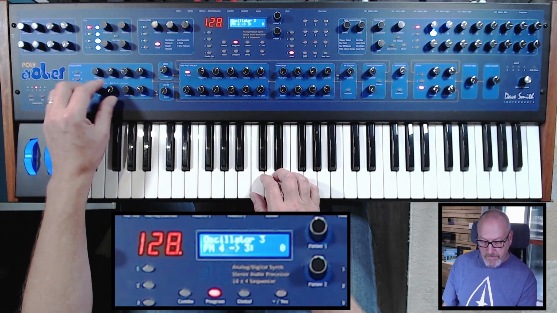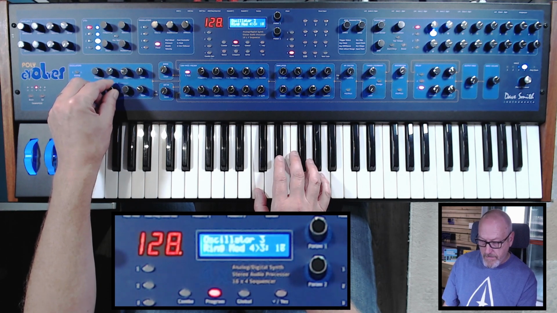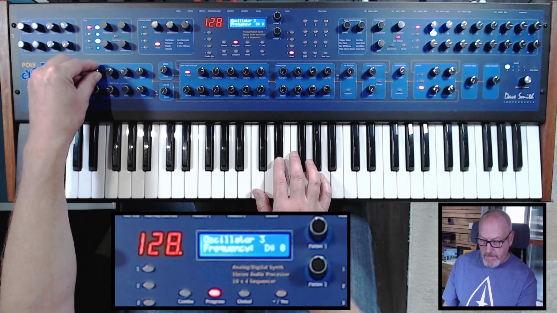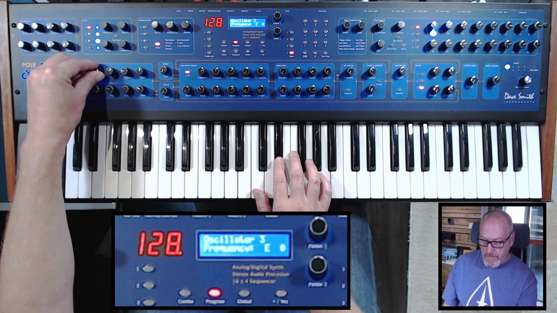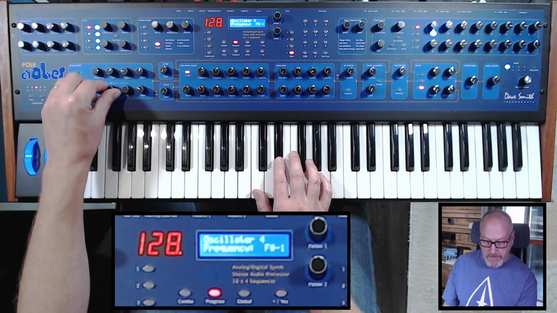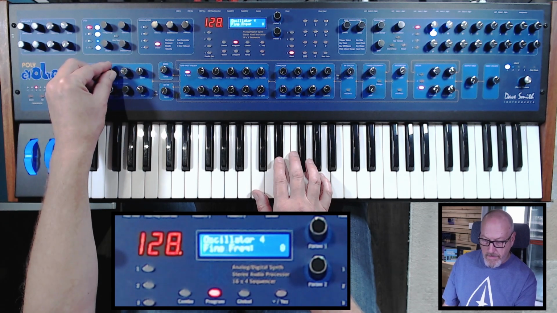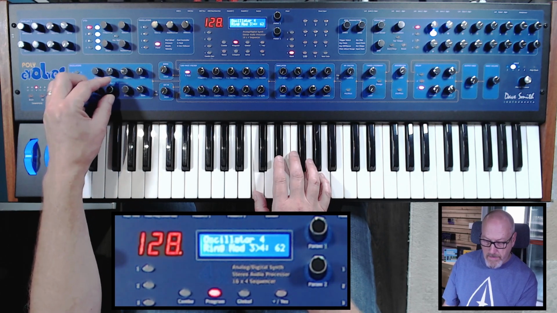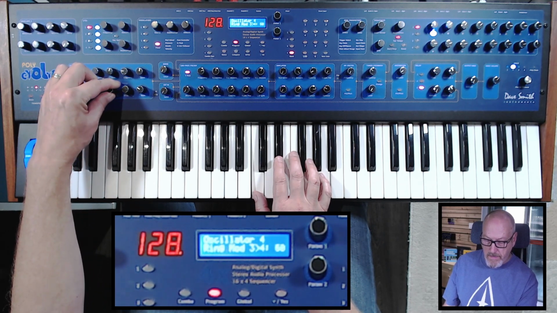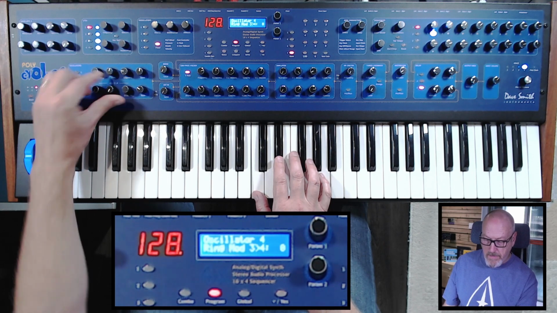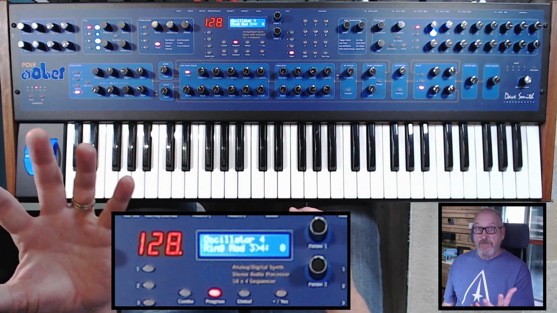Ring modulation, similar thing. Let's change the frequency of 4. You notice it's fairly harsh sounding.